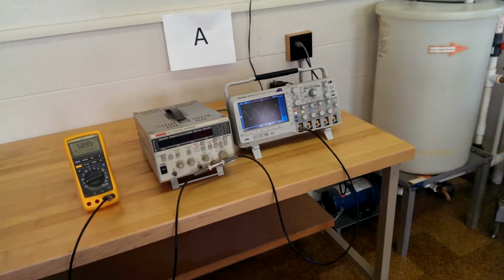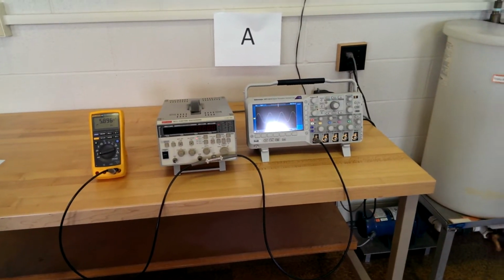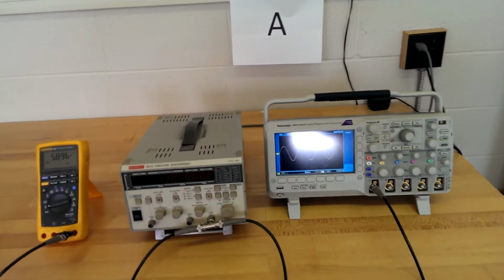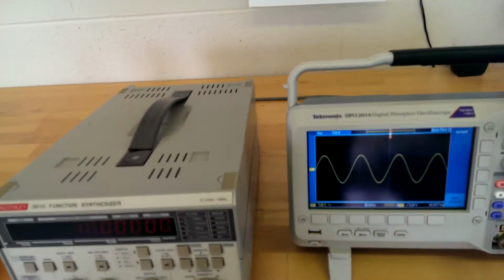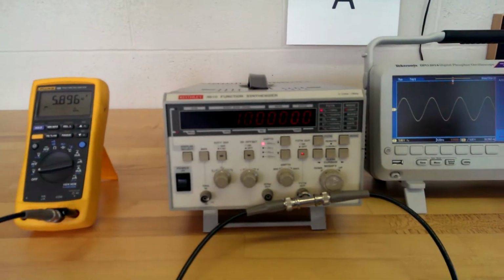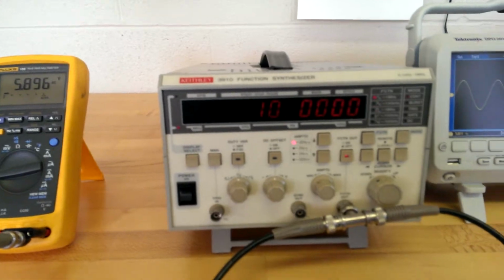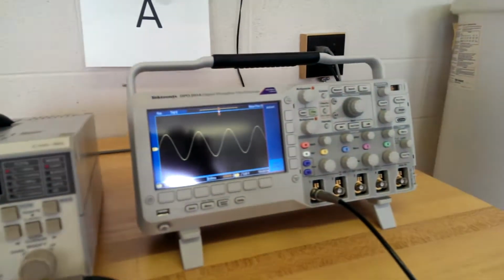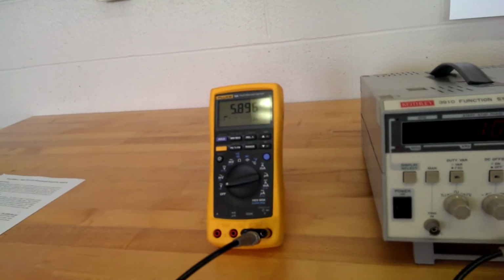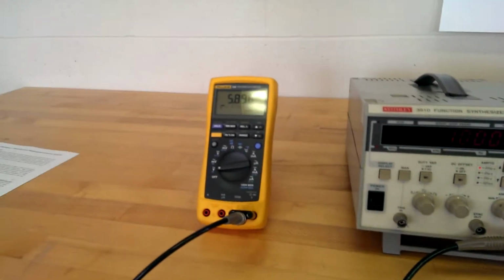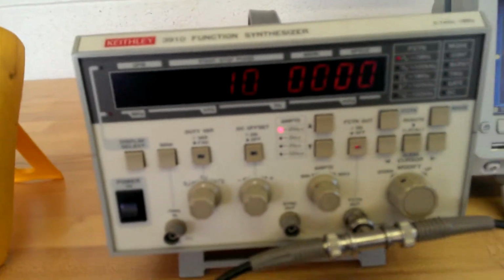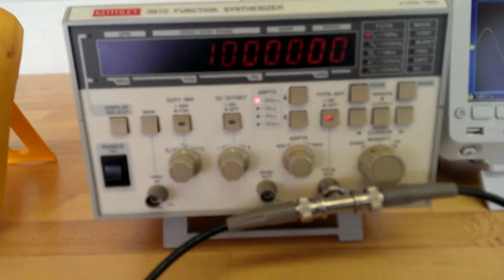Okay, the purpose of this video is to introduce part A of experiment number 1. In this portion, you're going to be introduced to using a function generator, a digital function generator, an oscilloscope, and also a multimeter, a voltage multimeter. I just wanted to introduce you a little bit to how to use the function generator.